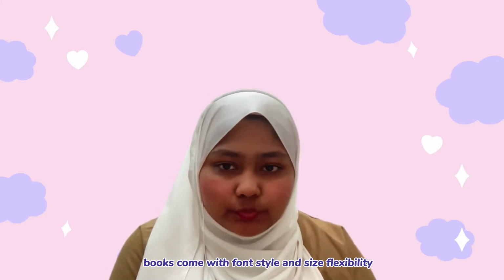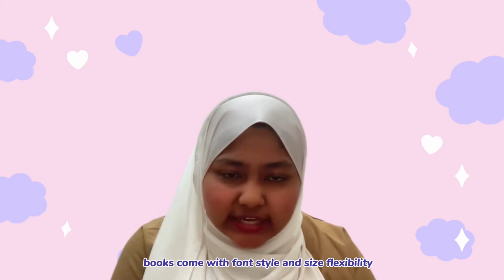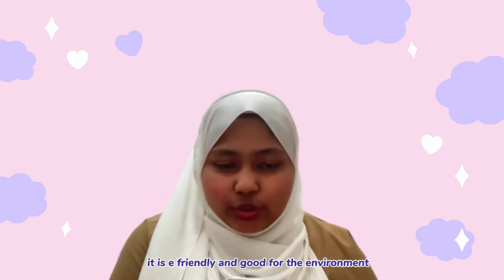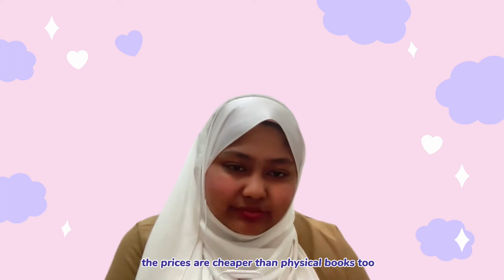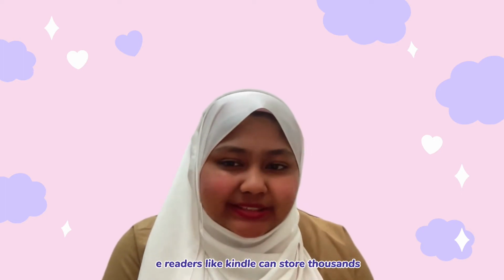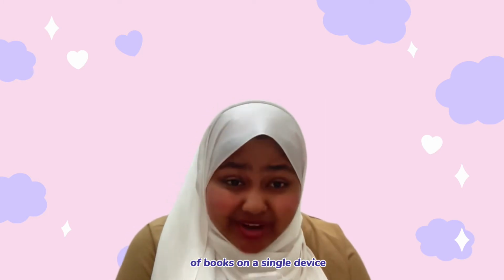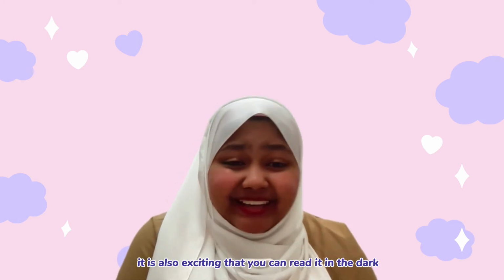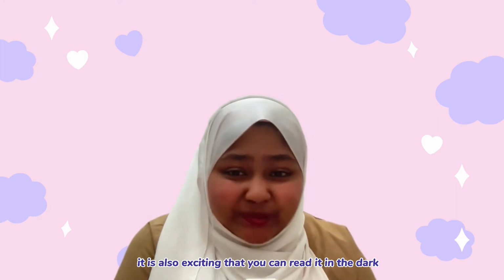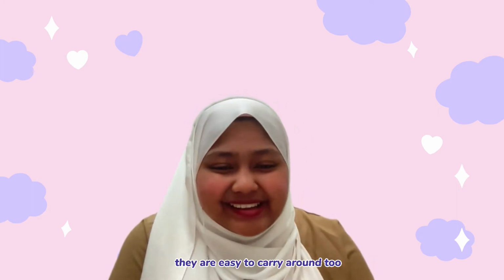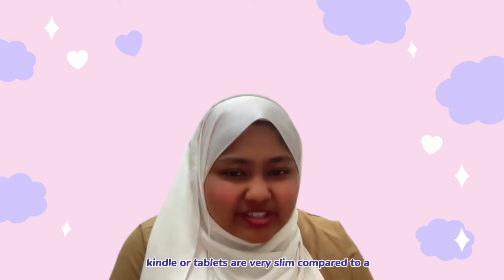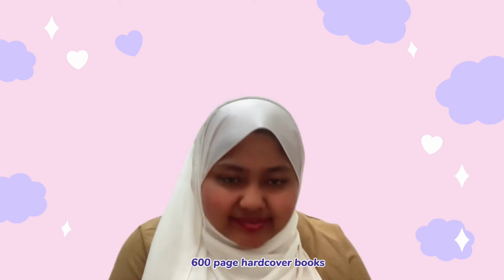Ebooks come with font style and size flexibility. It is eco-friendly and good for the environment. The prices are cheaper than physical books too. E-readers like Kindle can store thousands of books on a single device. Amazing, right? It is also exciting that you can read it in the dark. They are easy to carry around too. Kindle or tablets are very slim compared to a 600-page hardcover book.